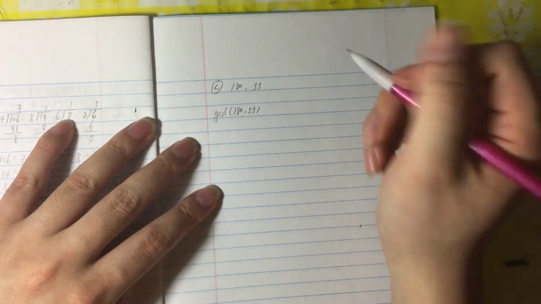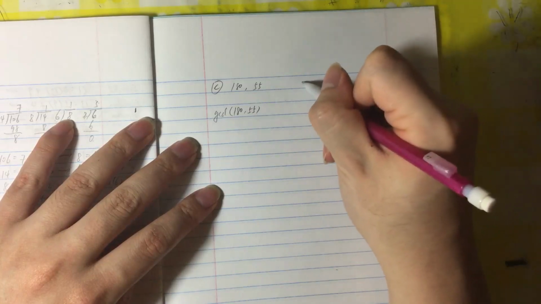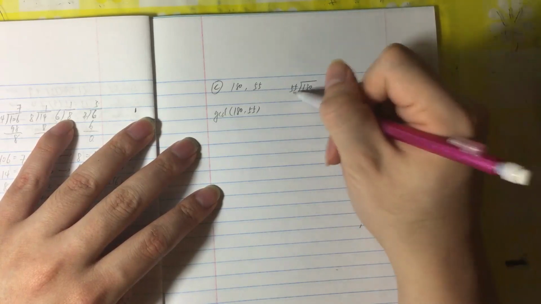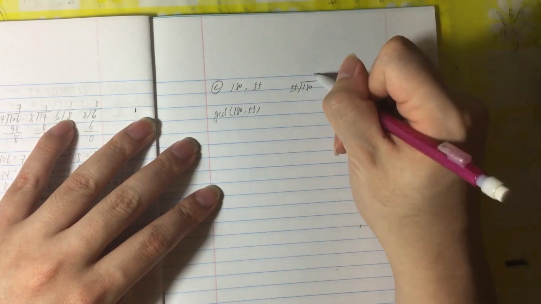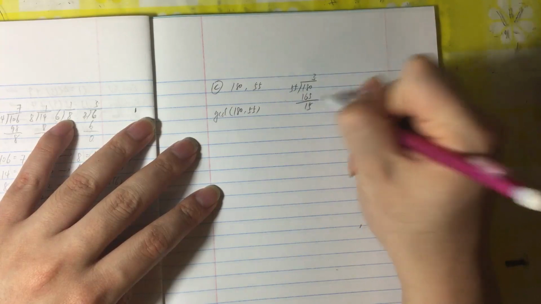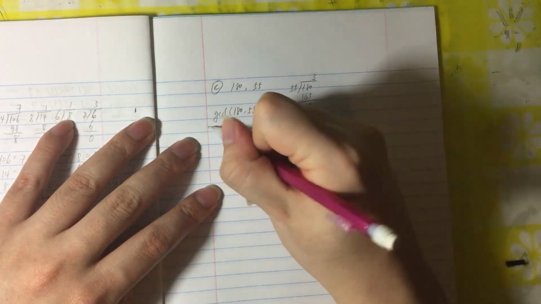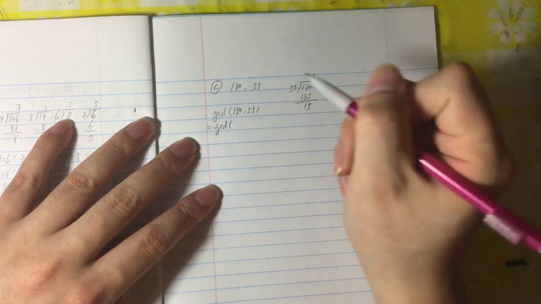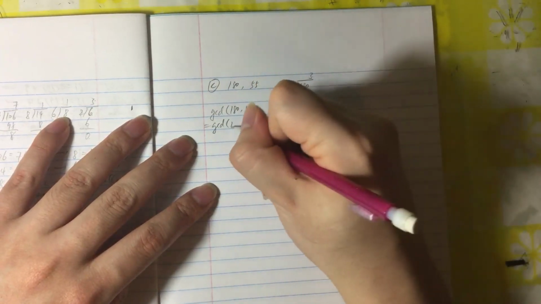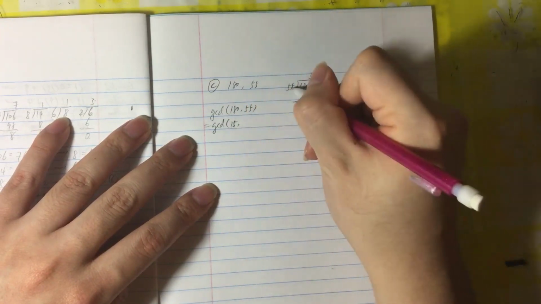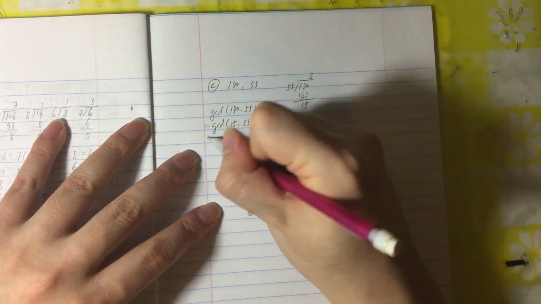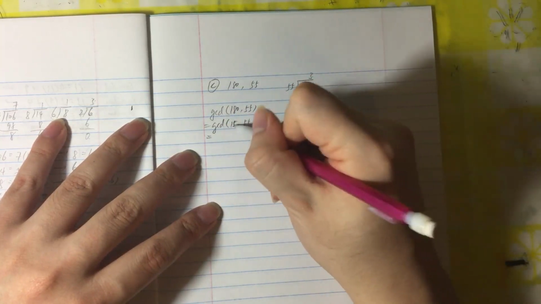Do long division. 180 divided by 55. 55 goes into 180 3 times. 3 times 55 is 165. Remainder is 15. So replace the dividend, the larger number, with the remainder. The divisor stays the same. Then use the larger number divided by the smaller number.